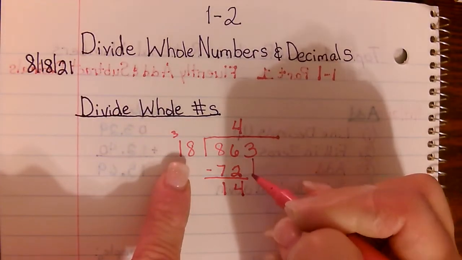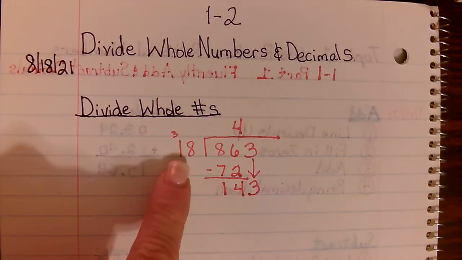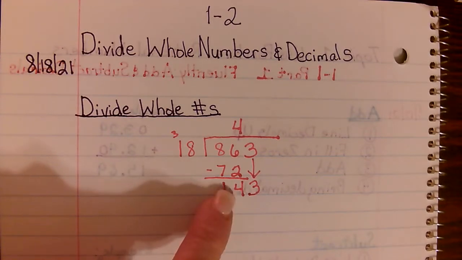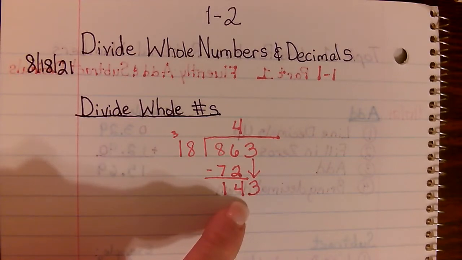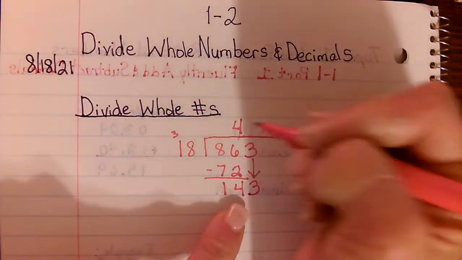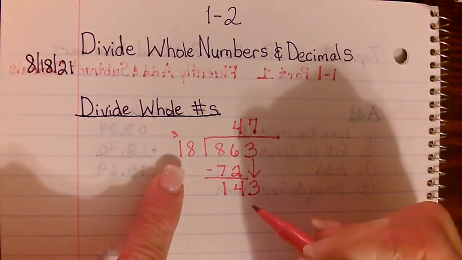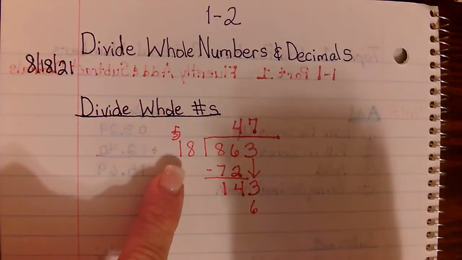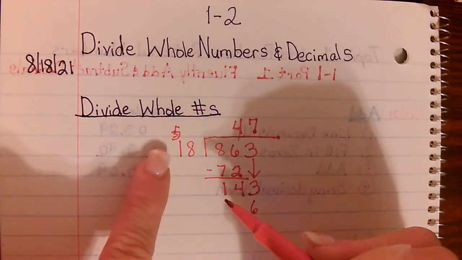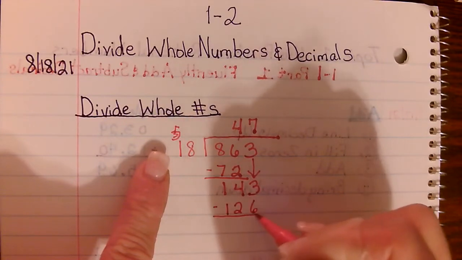I'm going to bring down my 3 right here, okay? And then let's see how many 18s, rounded up to 20, would go into 143. Well, 18 is close to 20, and 2 goes into 14 7 times. Let's try that and see if it works. So I'm going to put a 7 above this 3 here. And let's multiply. 8 times 7 is 56. I bring the 6 here and I carry the 5. Then 7 times 1 is 7, plus 5 is 12. So that is a smaller number than 143.